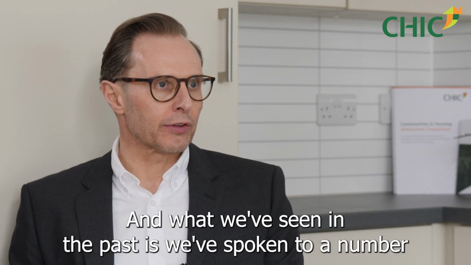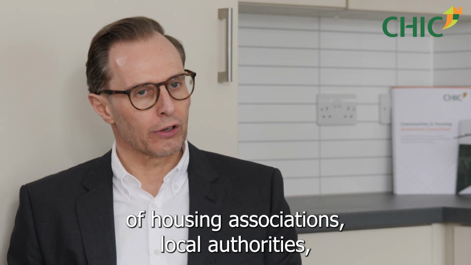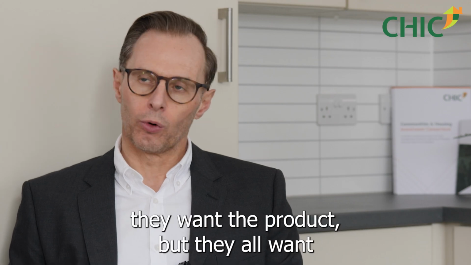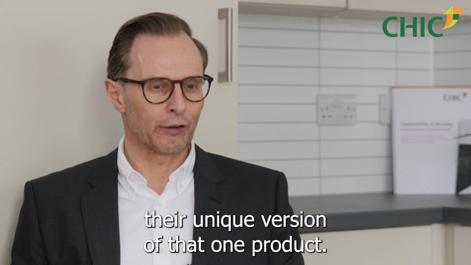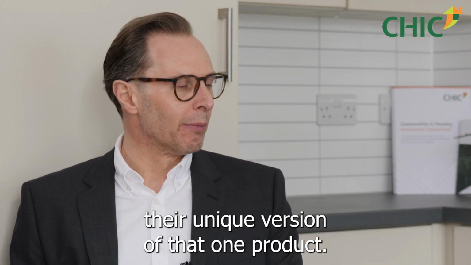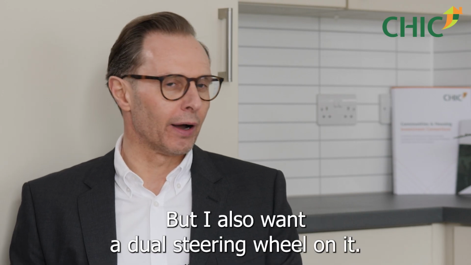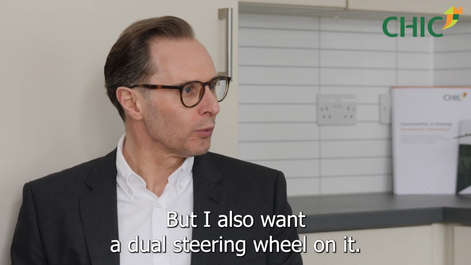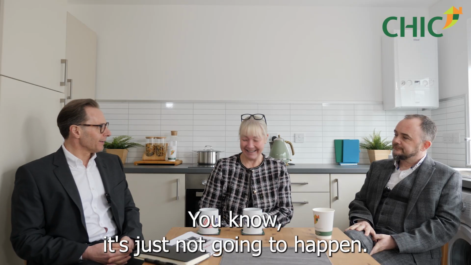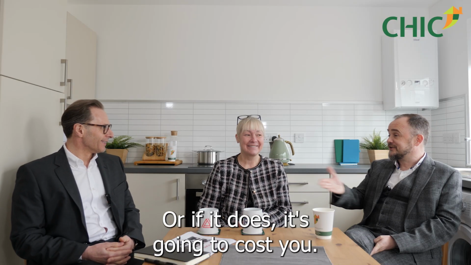What we've seen in the past is we've spoken to a number of housing associations and local authorities. They want the product, but they all want their unique version of that one product. And so it's a bit like going to the car dealership and saying, yeah, I want that car, but I also want a dual steering wheel on it. It's just not going to happen. Or if it does, it's going to cost you.